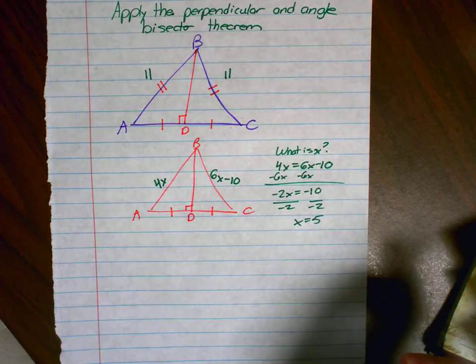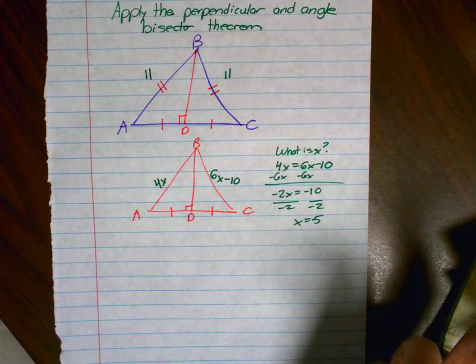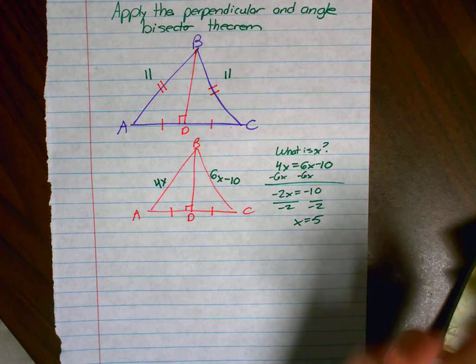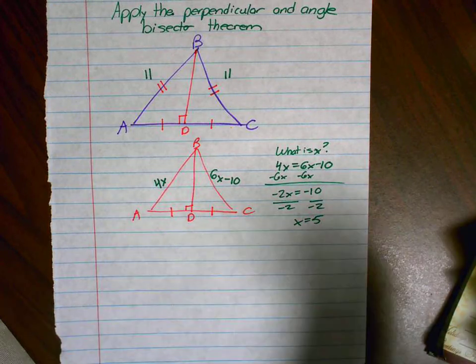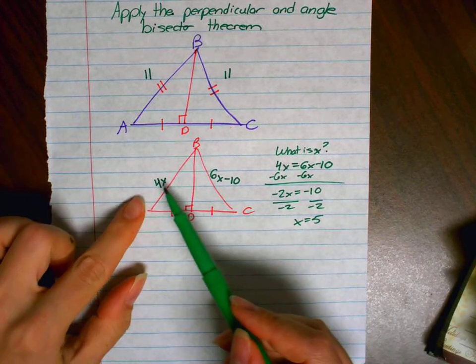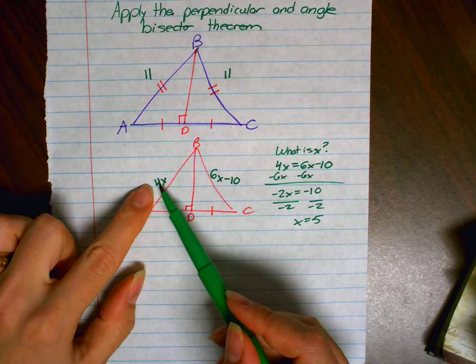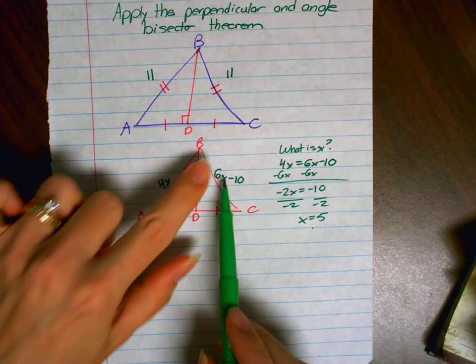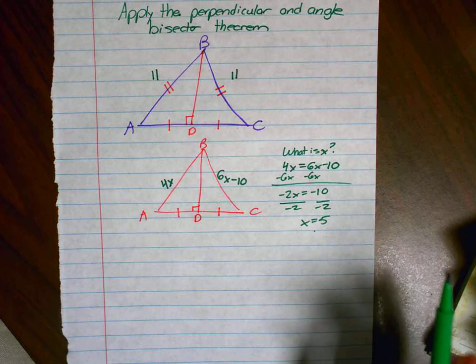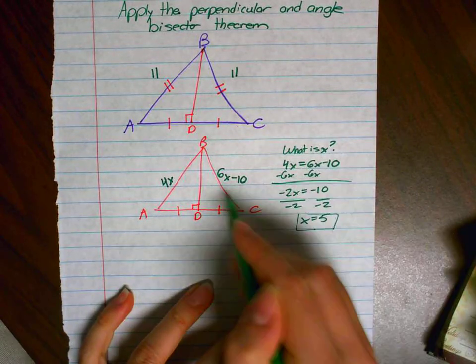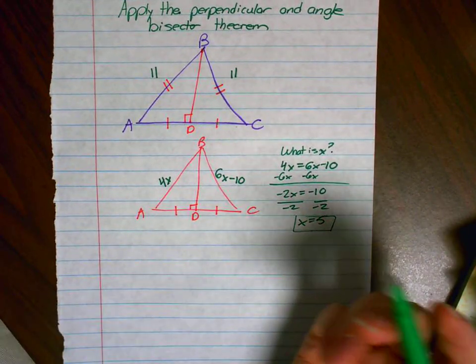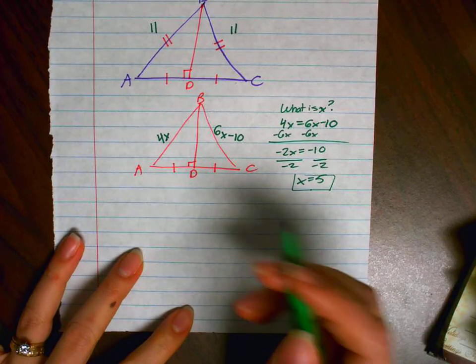And now that I know x, if I was asked, I could find the length of AB or the length of BC, which are both the same. So really, if I found one, I don't need to find the other. For me personally, if I needed to know the length of BC, I might plug it in here because it's easier. I have 4 times 5, which is 20, instead of doing 6 times 5 minus 10. But as long as I know this, I can find either side and they're both the same. So let's try one more like this.